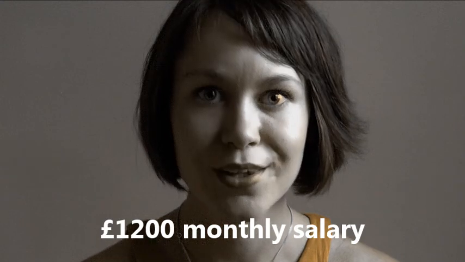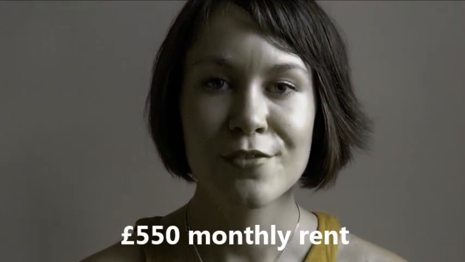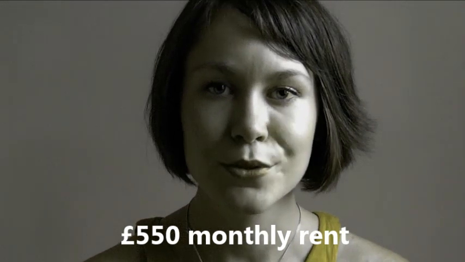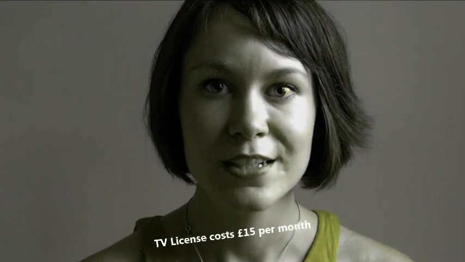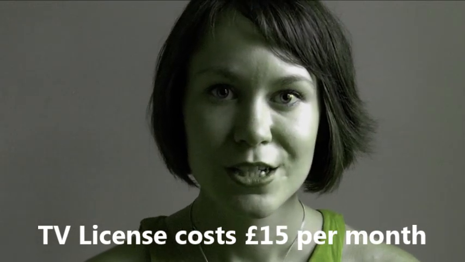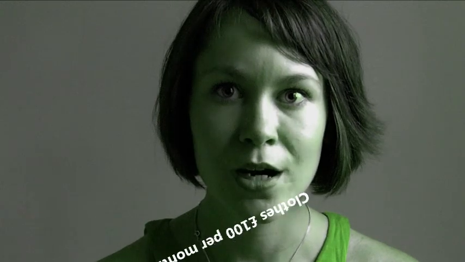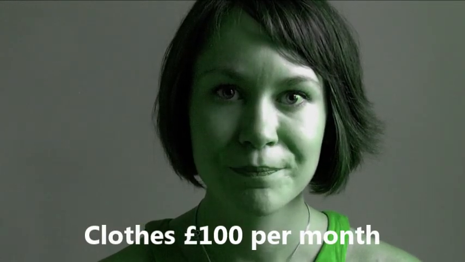Let's look at an example. Jim is 23 years old. He has a full-time job which pays him £1,200 a month. He has no other income. Jim rents a flat for £550 a month, and that includes all bills. He does have to pay for a TV licence, which costs £15 a month. Jim estimates he spends around £200 on food and household items and about £100 a month on clothes.